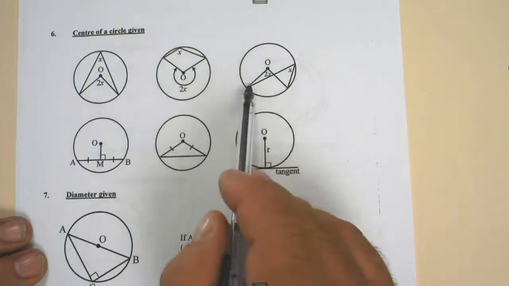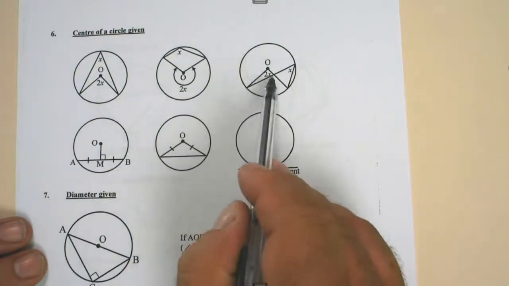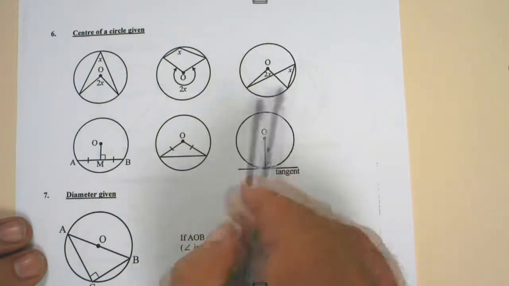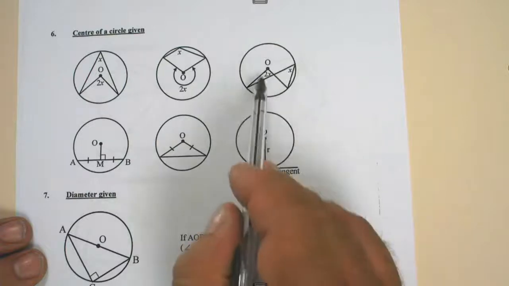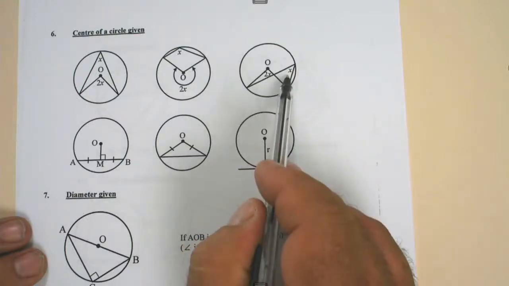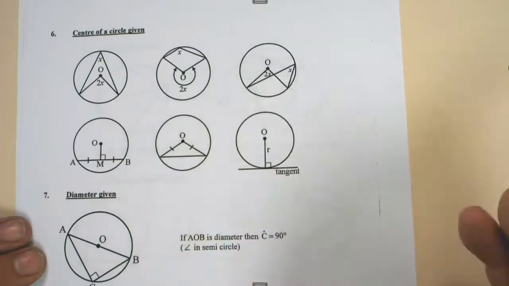Or this arc subtends this angle at the center. This arc subtends this angle at the circumference. The angle at the center is twice the angle at the circumference if it's subtended by the same arc.